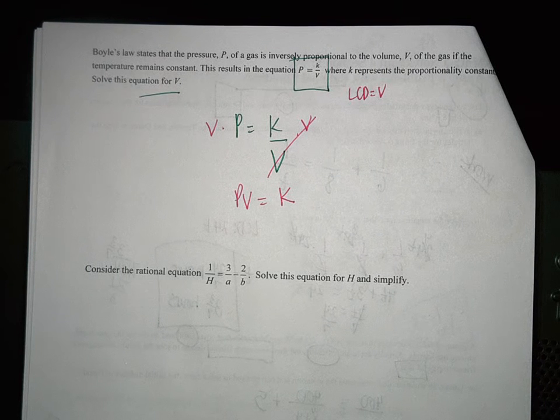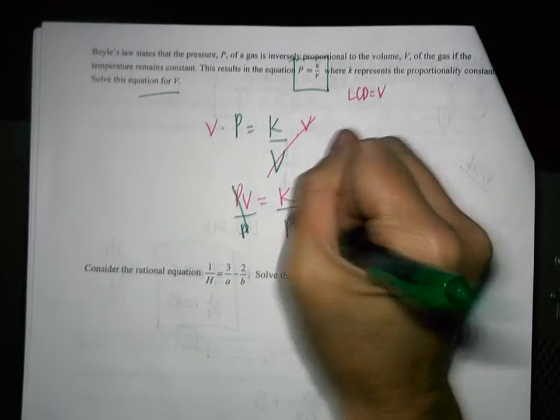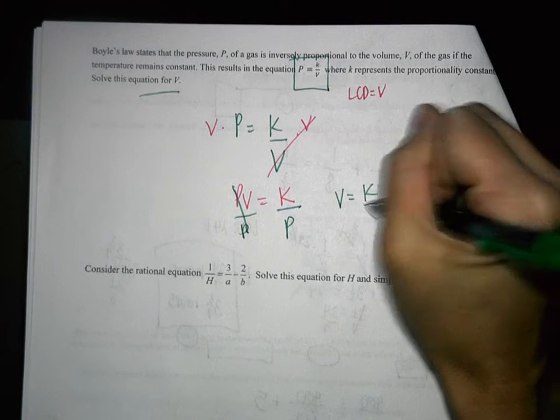Okay, now we want to get V by itself, so what do I do? All we do is divide by P. And we do that to both sides. And so my answer is V equals K over P. And you're done.